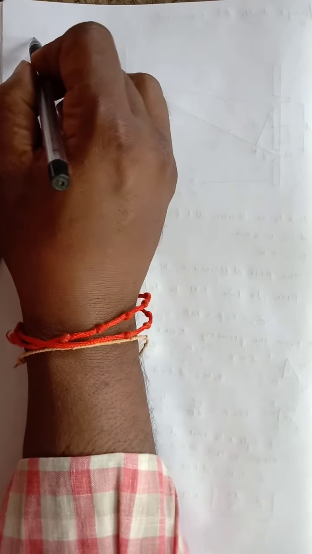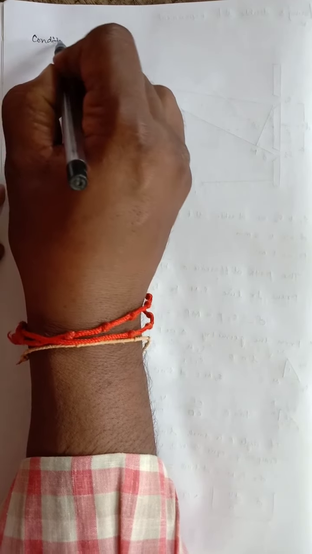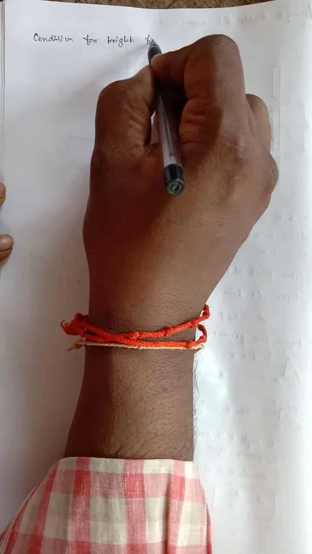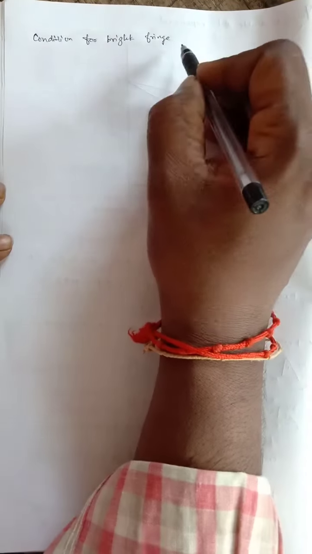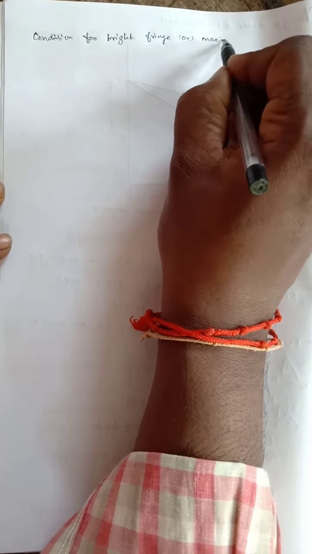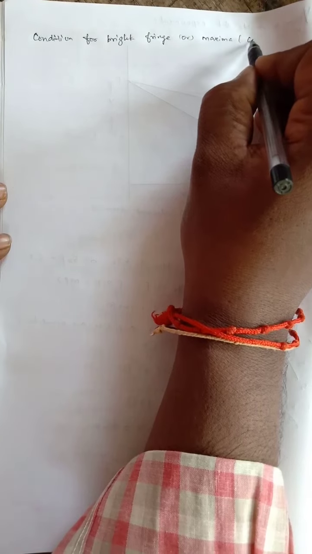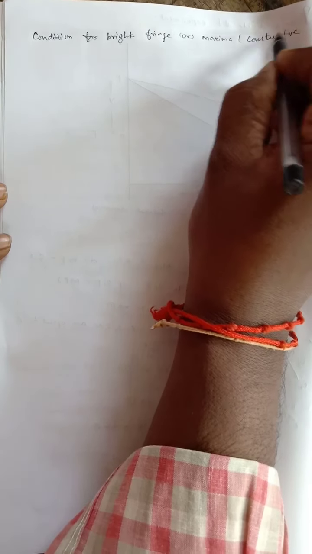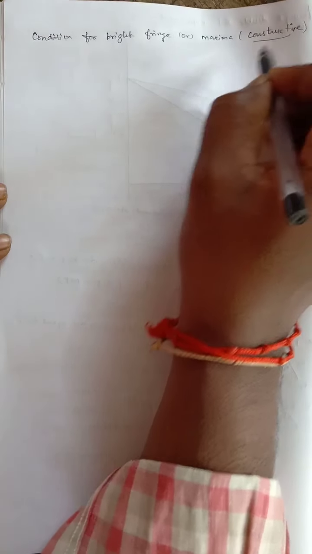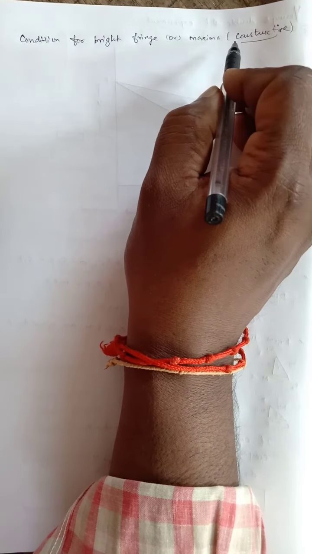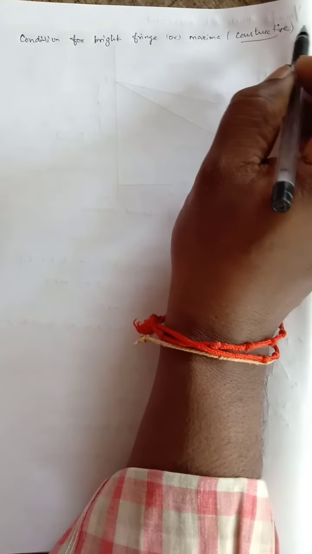Now we'll see what the condition is for the bright fringes. Bright fringes means maximum intensity, and it is also called constructive interference. So all are the same meaning: bright fringe, maximum intensity, and constructive interference. So what is the condition?